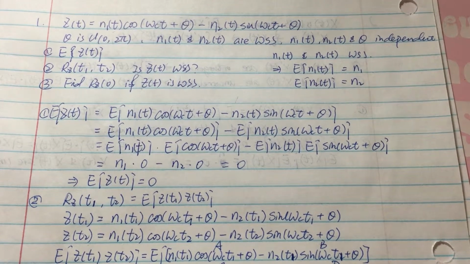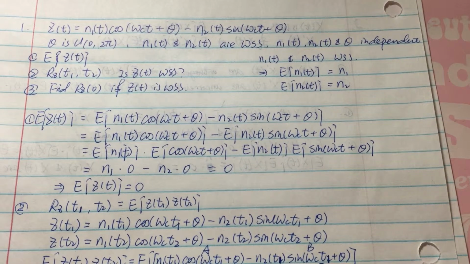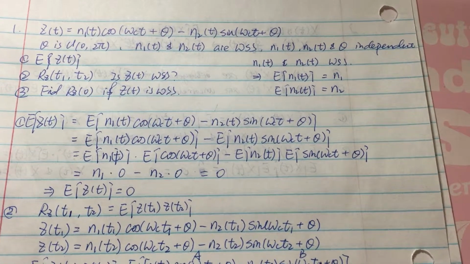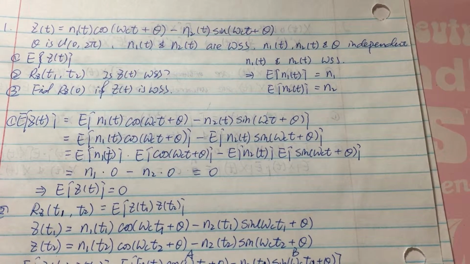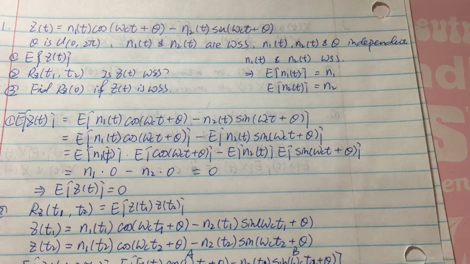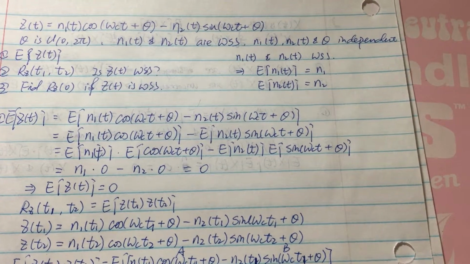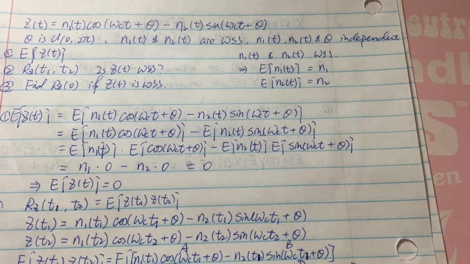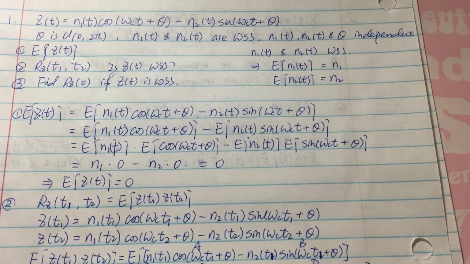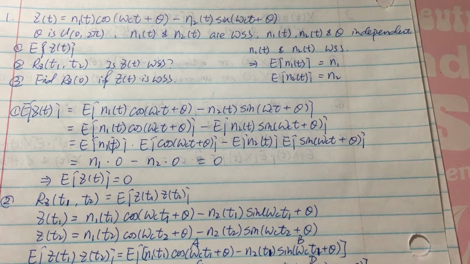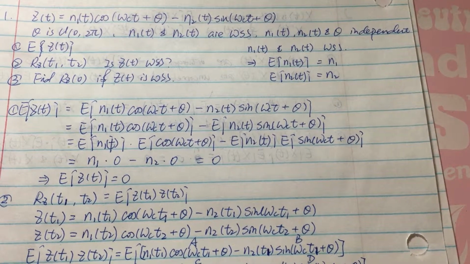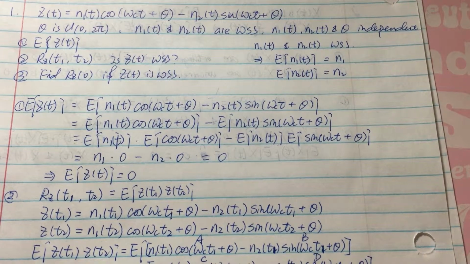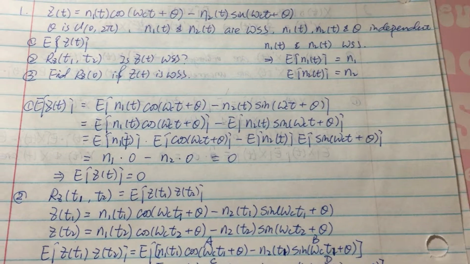So we're given that Z(t) is N1(t) times cosine(ωc t + Θ) minus N2(t) times sine(ωc t + Θ). Θ is uniformly distributed from 0 to 2π. N1(t) and N2(t) are wide-sense stationary processes, and N1(t), N2(t), and Θ are independent.